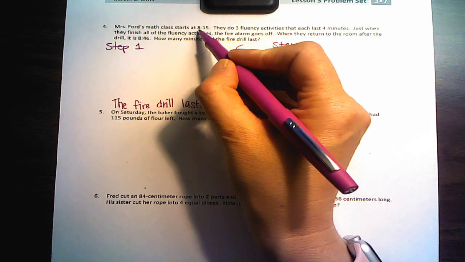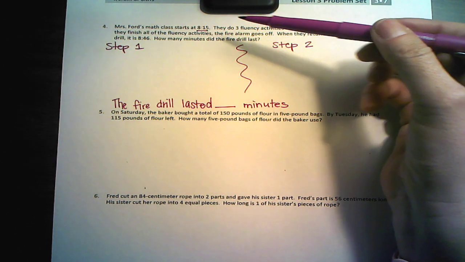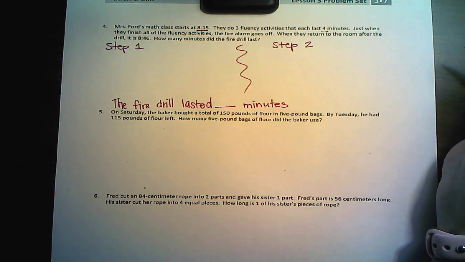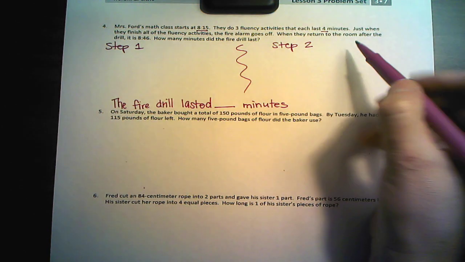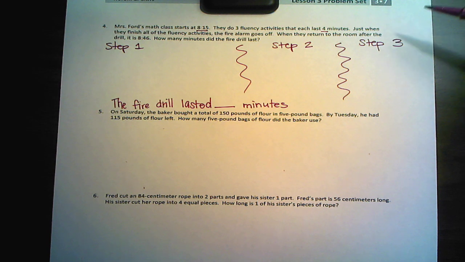Let's see what we know. We know that math class starts at 8:15. We know that as soon as they get there, they do 3 fluency activities that each last 4 minutes. This is going to be 3 steps, isn't it? Just when they finish all of the fluency activities, the alarm goes off. When they return to the room after the drill, it is 8:46.